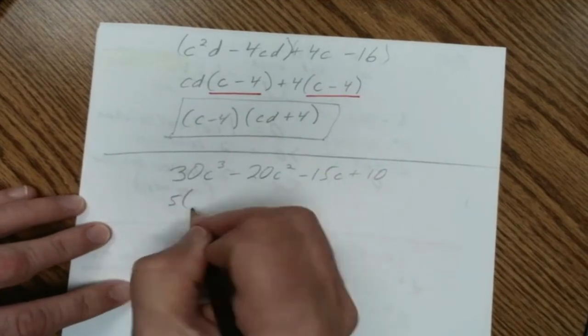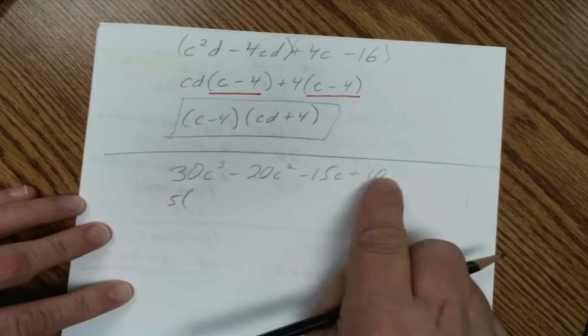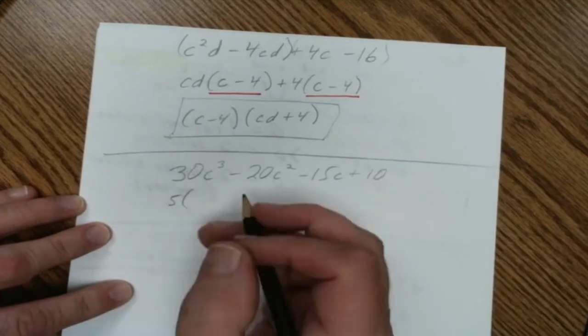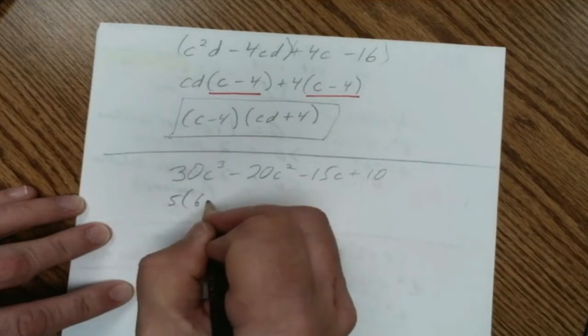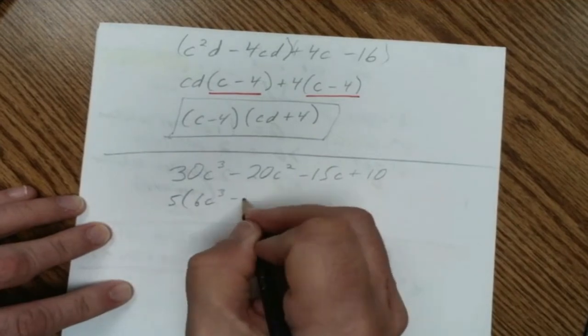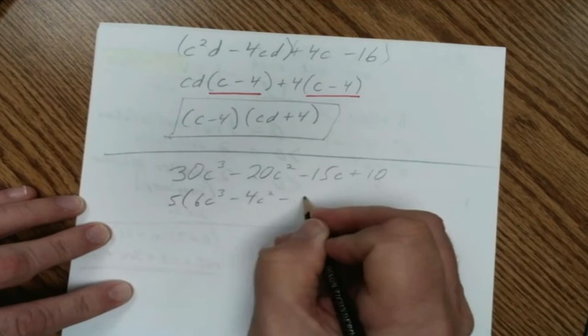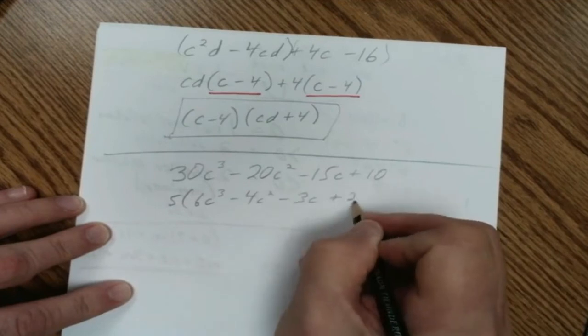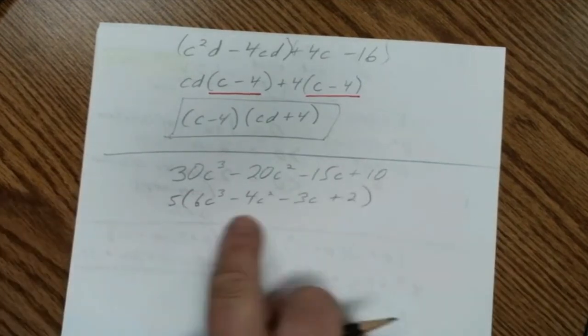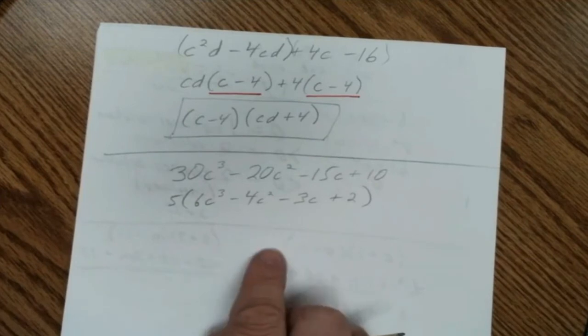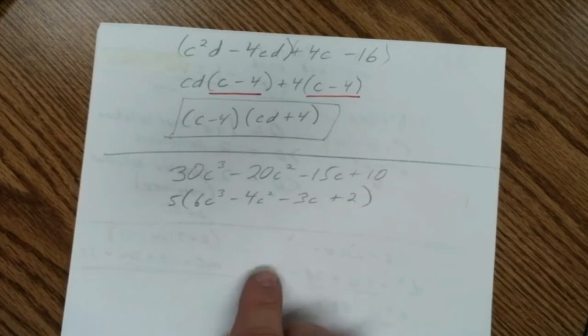So once we divide 5 out of everything, this one does have a C, so there's nothing else we can pull out other than the 5. 6C to the third minus 4C squared minus 3C plus 2. So we've already factored a 5 out of it and gotten it down to this part right here. So now we want to use grouping, right? We'll group them again and see if we can factor anything out that way.